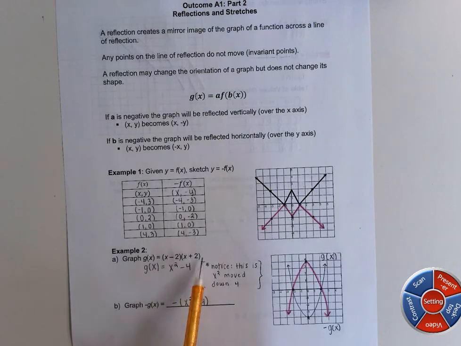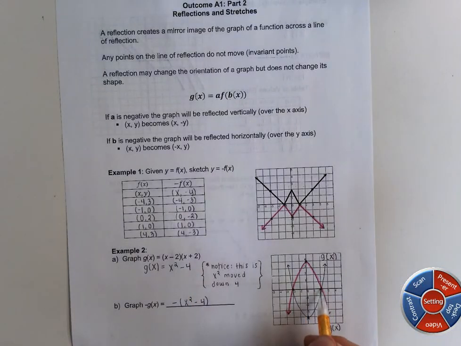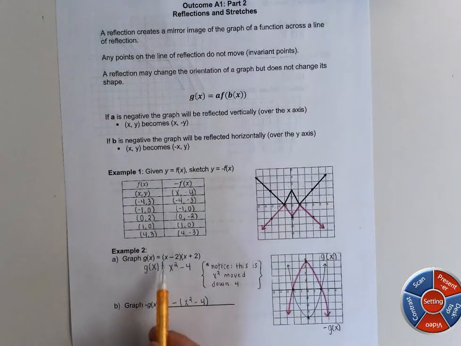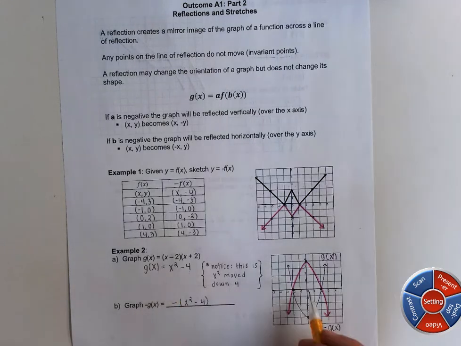You can graph x equals positive 2 and x equals negative 2 as your x-intercepts, or if you expand this function, you end up with x squared minus 4. From the last lesson, you might notice that this is just x squared moved down 4.